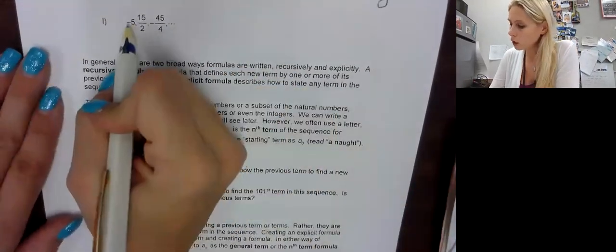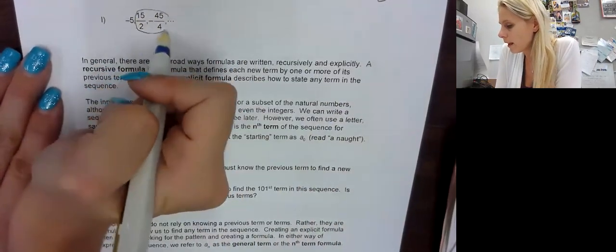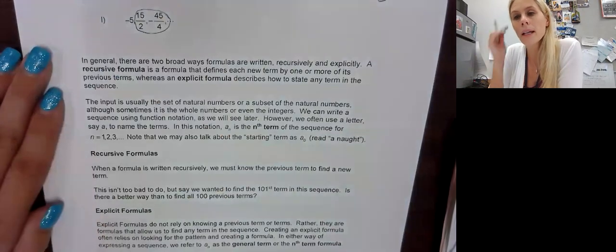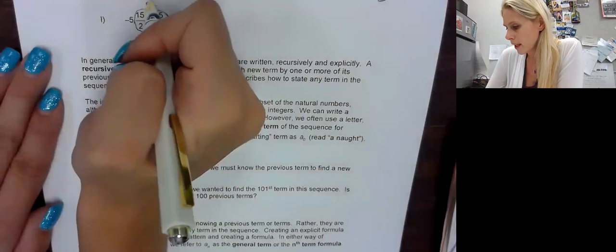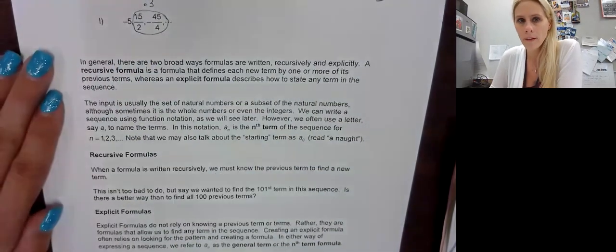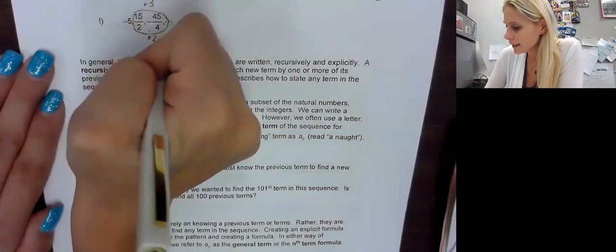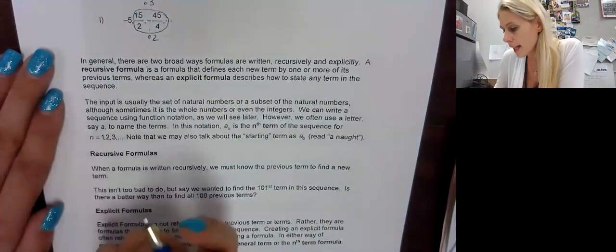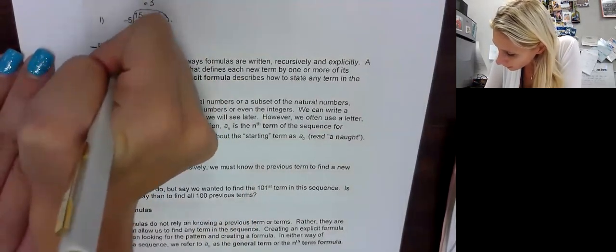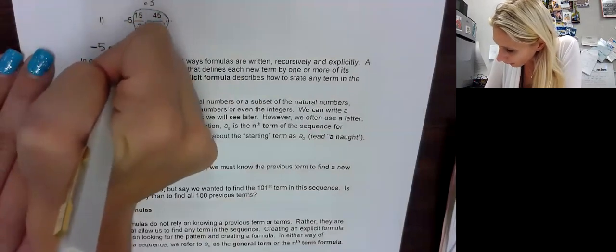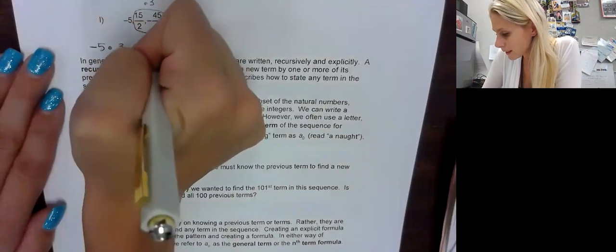All right, we have alternating again, but if you look at this, I like looking at these two right here because I can recognize that, well, wait, 15 times 3 is 45. And 2 times 2 is 4. So did that work the whole way through? Can I say -5 times 3 halves? Does that equal 15 halves? Well, it equals a -15 halves.